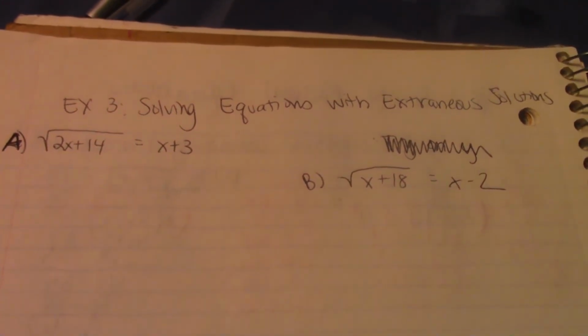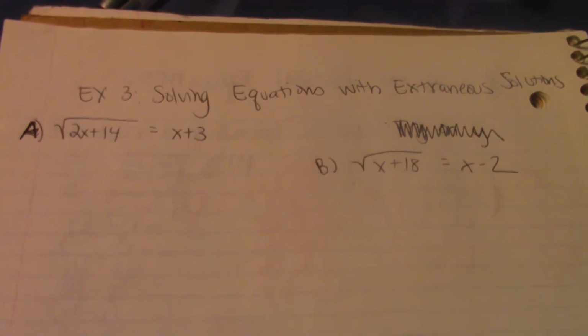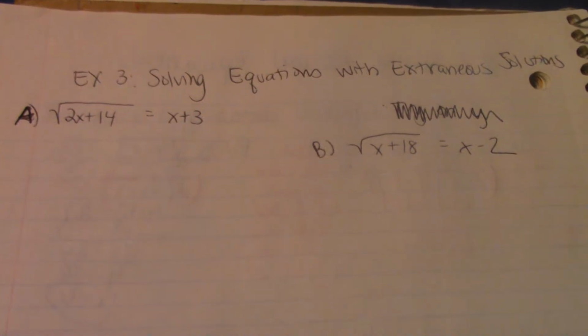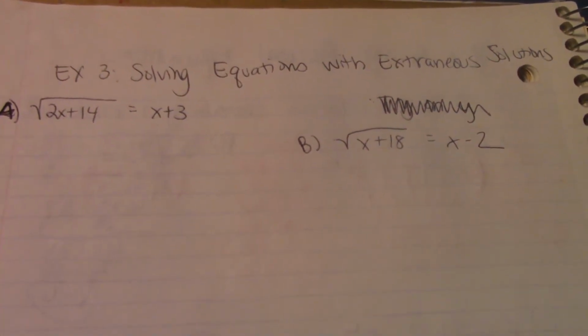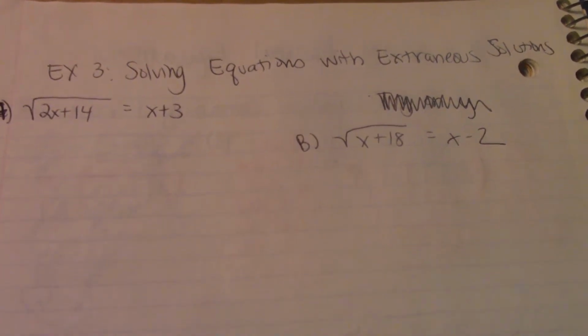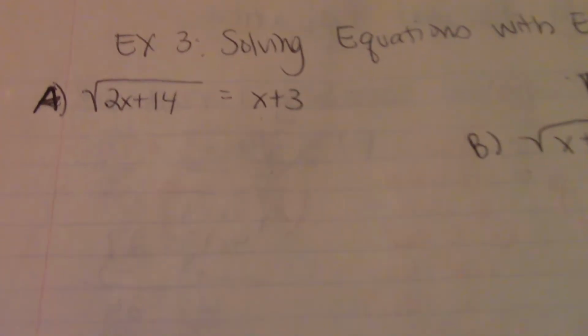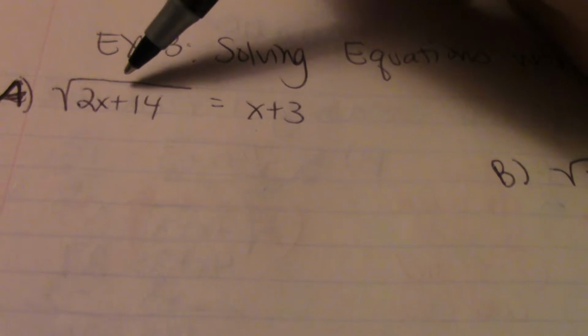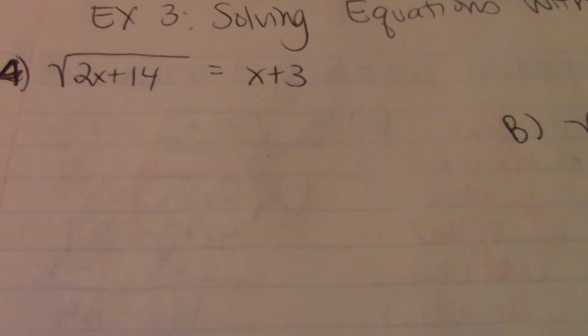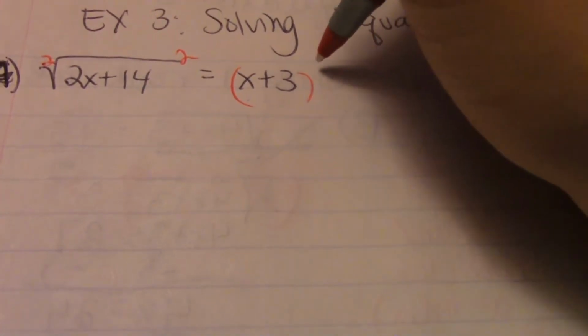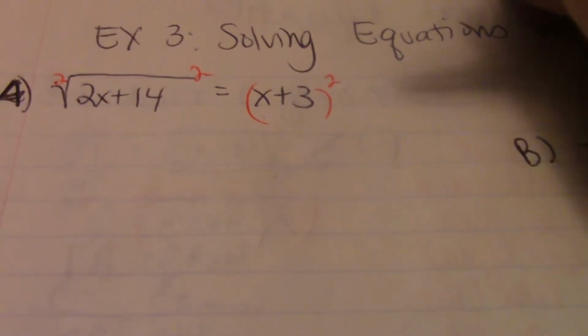Example 3, solving equations with extraneous solutions. Remember, an extraneous solution is one where you get an answer and it may not really be an answer. So we talked about this one already. When you have a square root on one side and nothing else is around it, we need to get rid of the square root. To get rid of the square root, because there's a 2 here, we have to put a 2 here, which means we have to put a 2 around both of these over here.